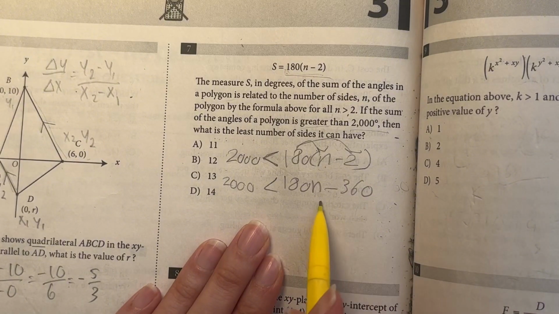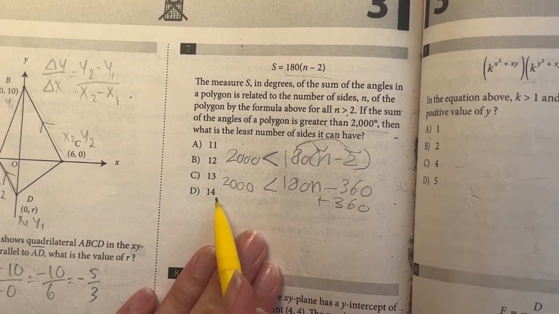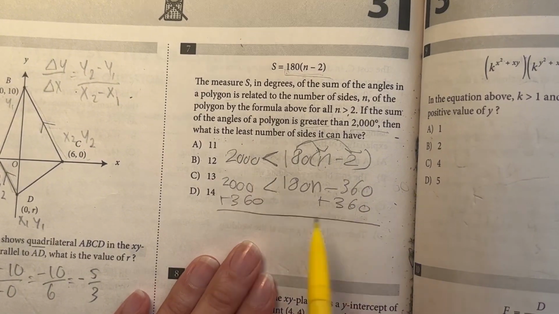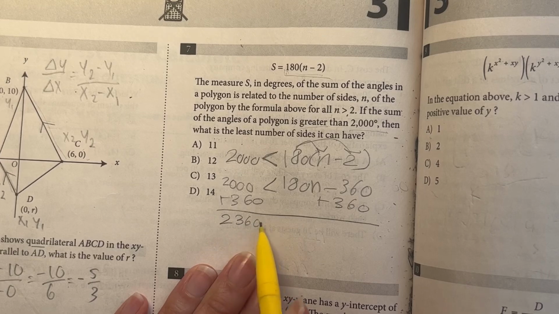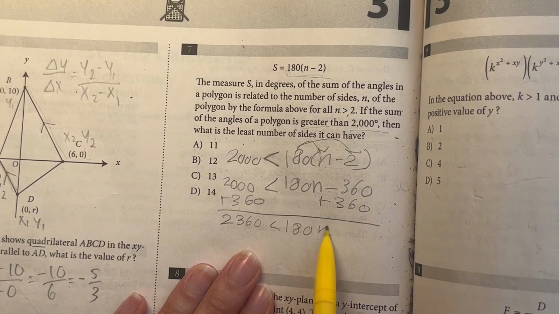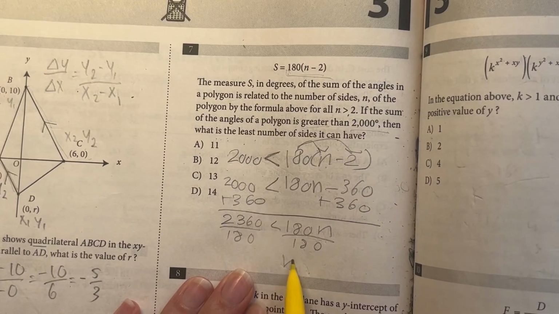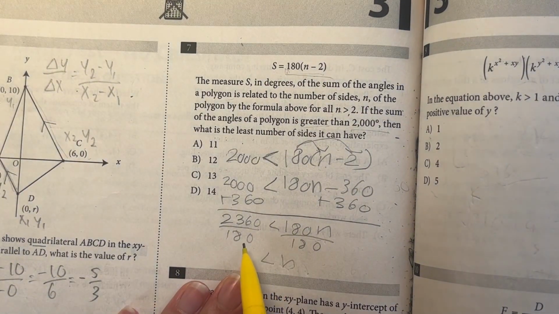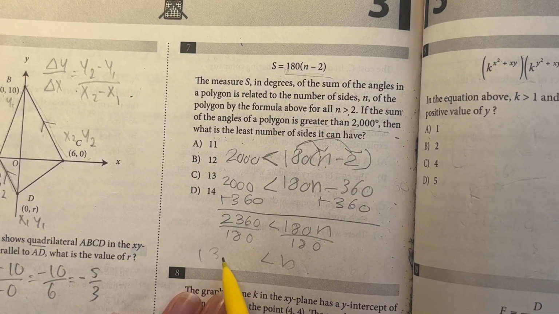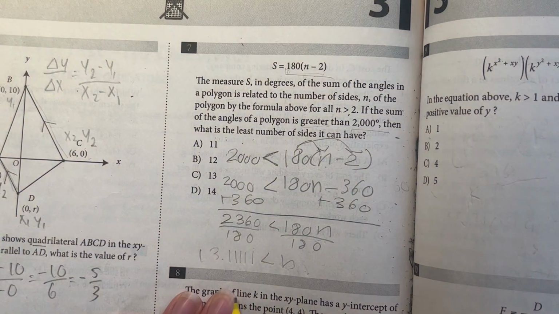Now we can solve for n. We add 360 on both sides, giving us 2,360 is less than 180n. We divide 180 on both sides. That's going to give us n is greater than 13.11111, a decimal number.